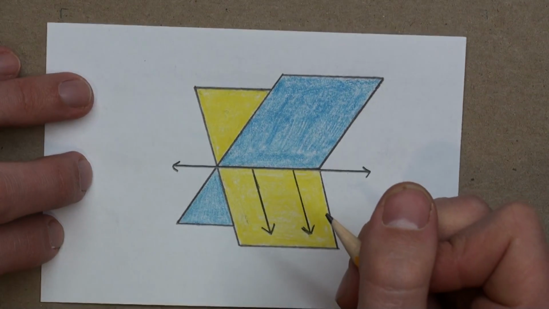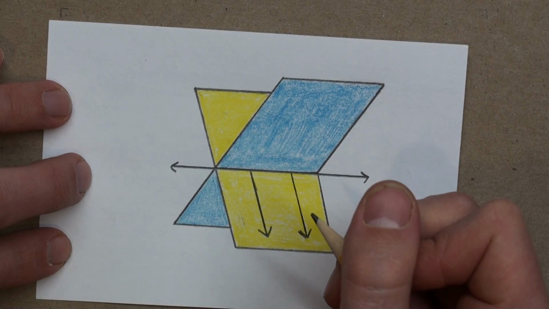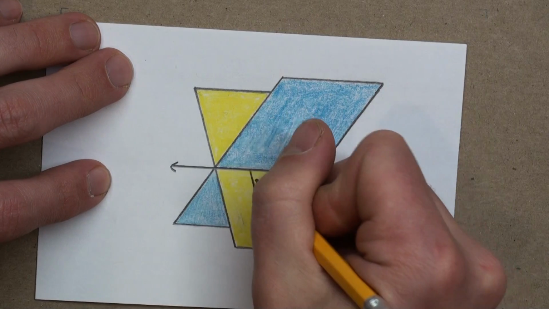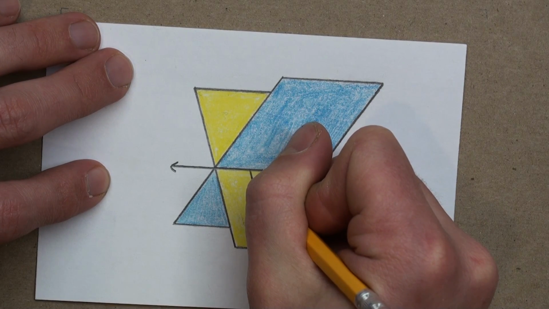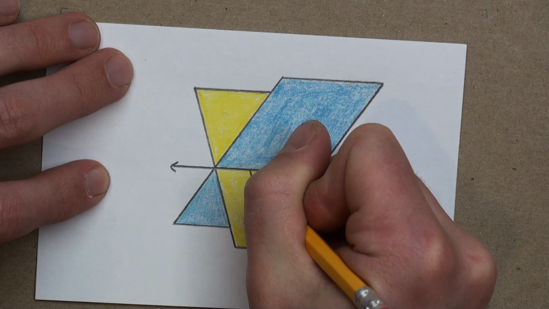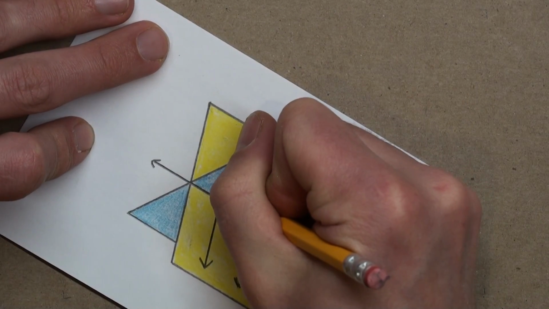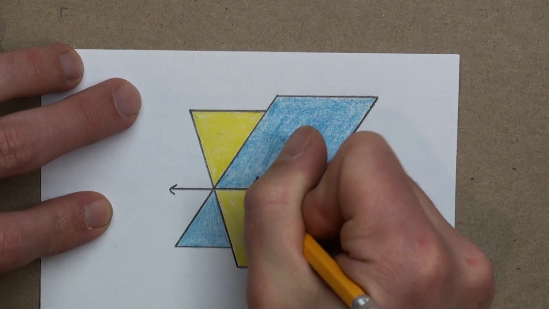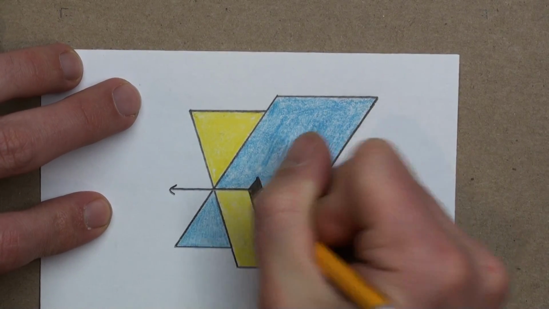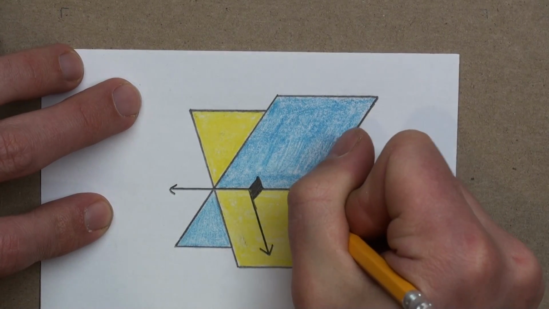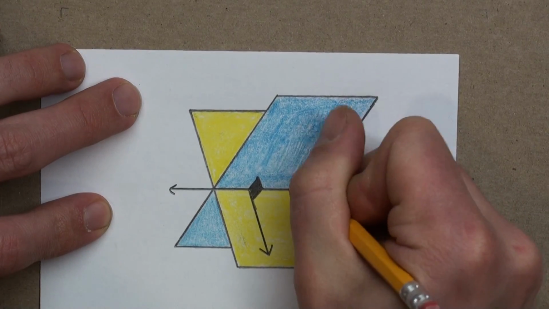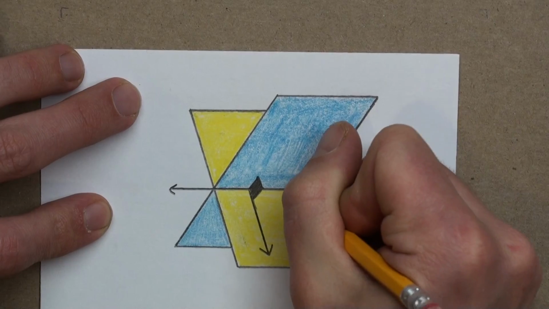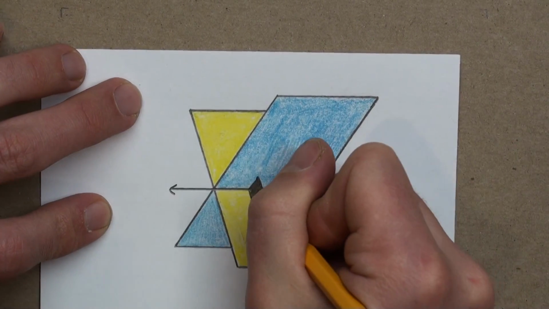Alright, so let me just see the best way to draw that. Okay, I gotta go up at the same angle. I gotta go up parallel to this line to make it look right. So essentially, something like that. Okay.